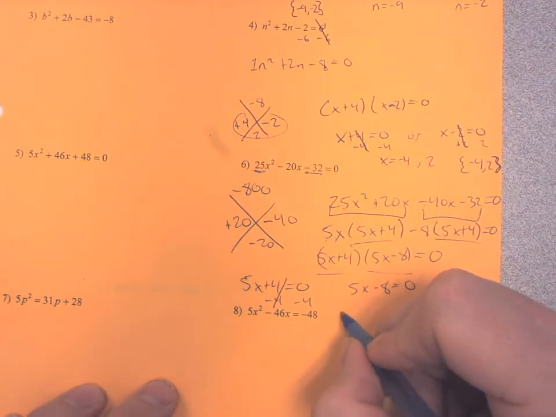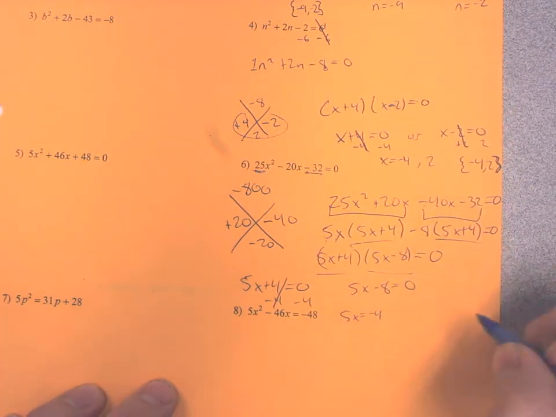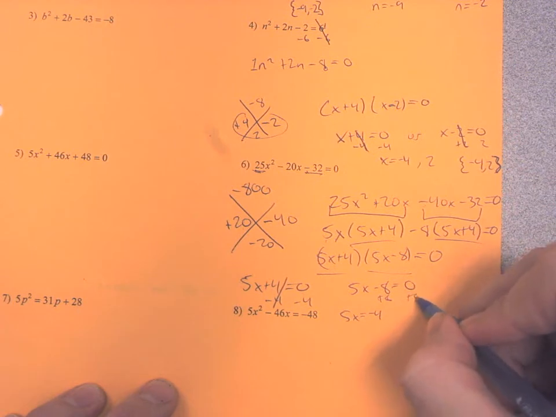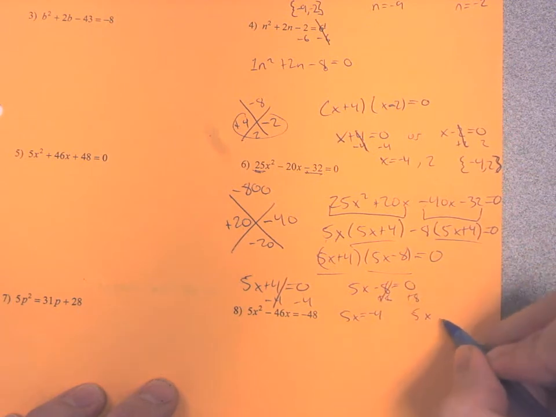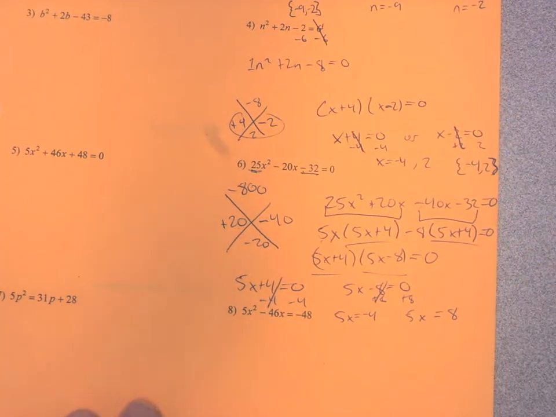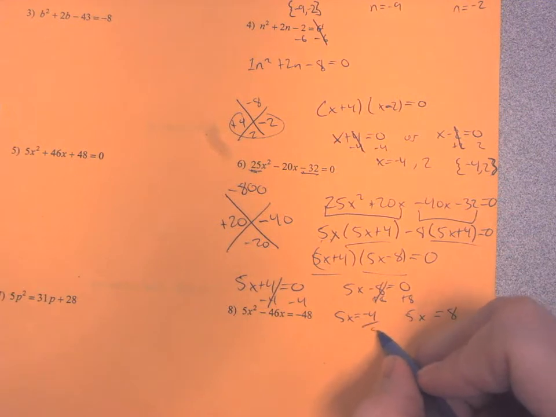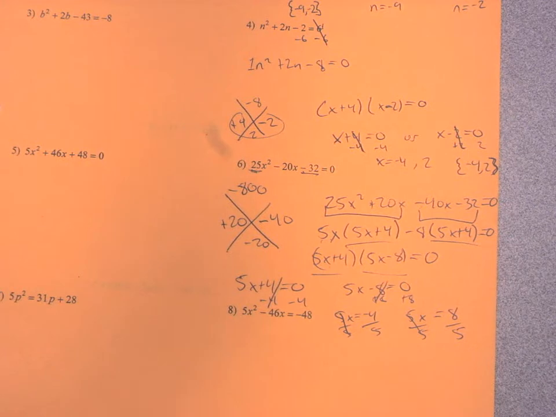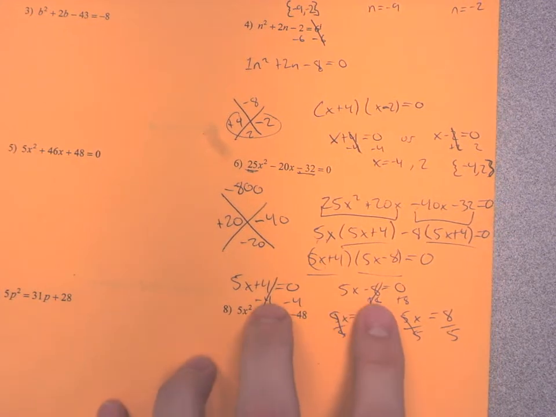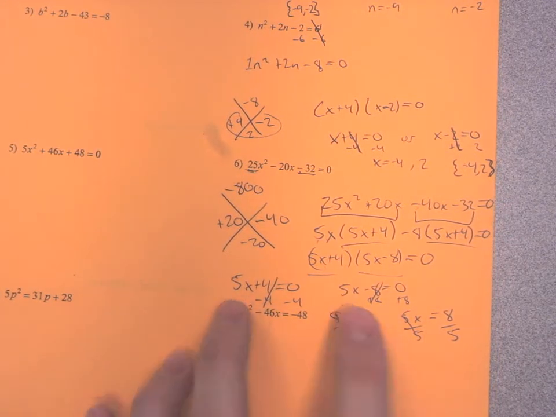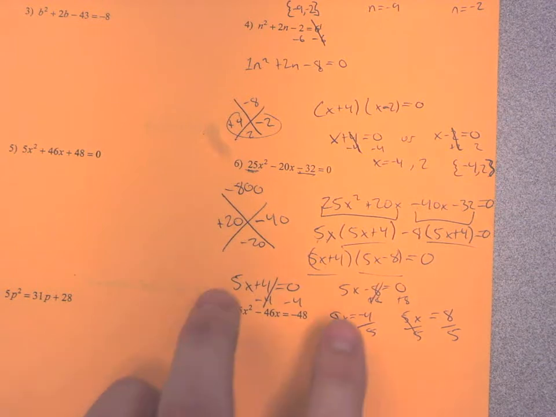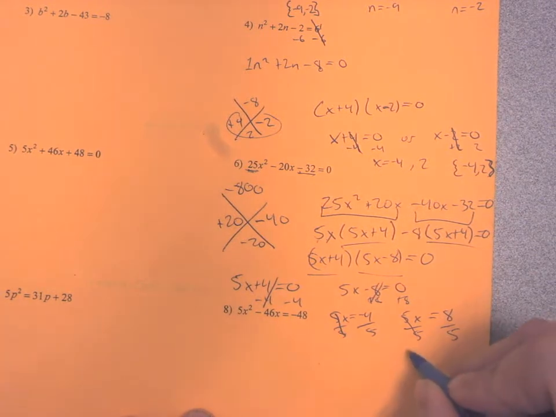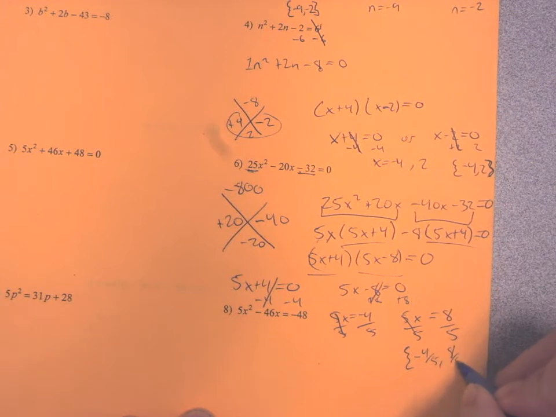So for this one, I have 5x equals negative 4. Over here, I'm going to add 8 on both sides, just doing these both at the same time. And then I'm going to divide both sides by 5. So that's also not new. We know how to solve linear equations. That's just going back to 8th grade stuff. So subtract or add the number first, then divide out the other number next to x. So our two solutions here are going to be negative 4 over 5 and 8 over 5.